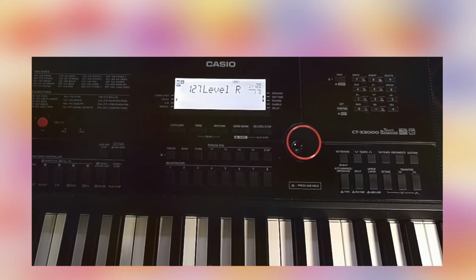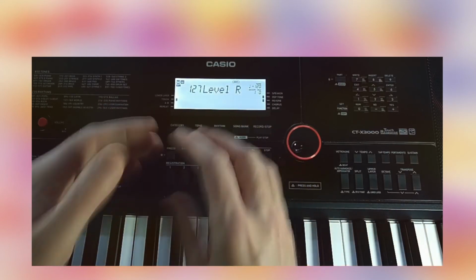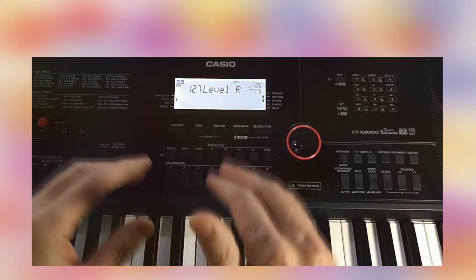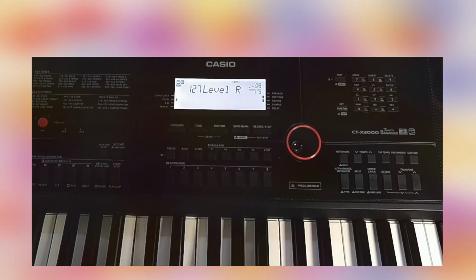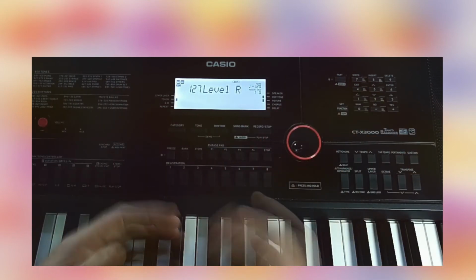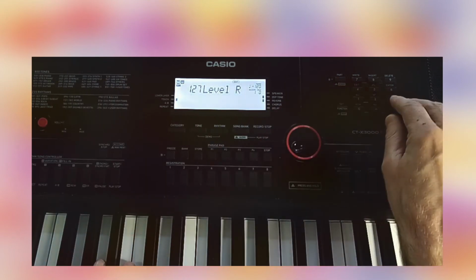But delays can be really creative for creating rhythms within the music. So if I just play a chord, just one after the other, you can hear how it's creating a rhythm. If I play more chords, or broken chords or arpeggios, you can hear how the delay effect is building its own music from just a few notes that I'm pressing on the keyboard.